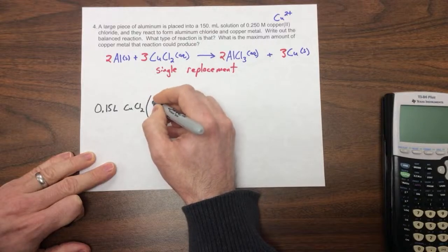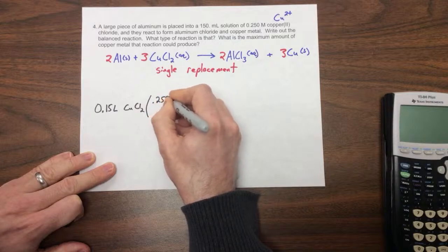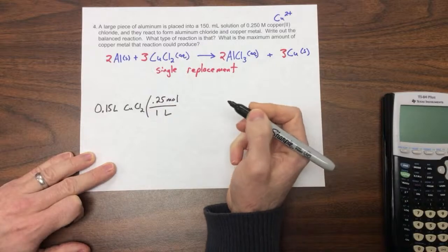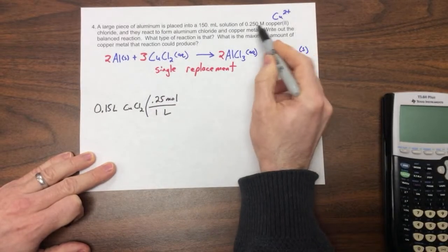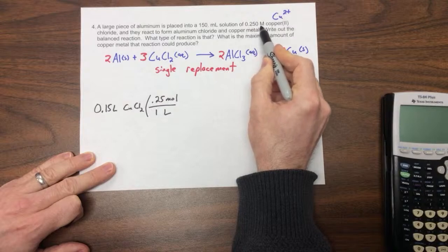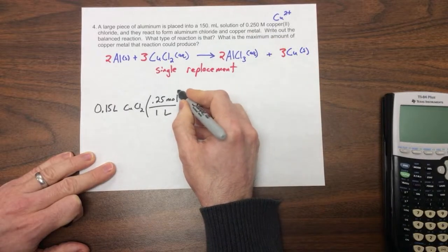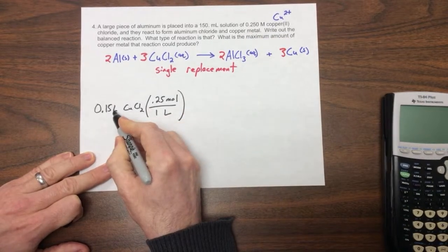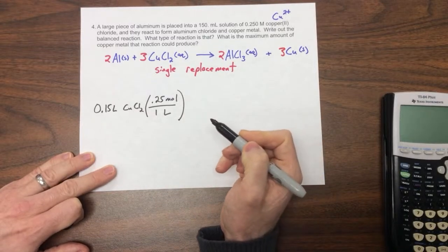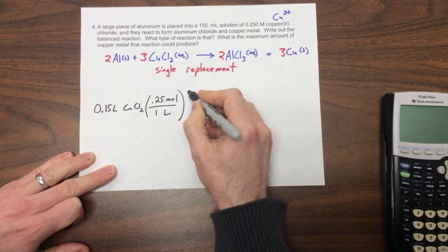So we're going to make this at the top 0.25 moles over 1 liter. Where did I get that? I got that right over here, okay? We have a molarity, this 0.250 M, that's moles per liter, and that's our molarity. Our molarity is the way that we're going to convert from liters to moles, okay? So that's going to be our first step. Everything else is going to be exactly the same that we've done already in stoichiometry.